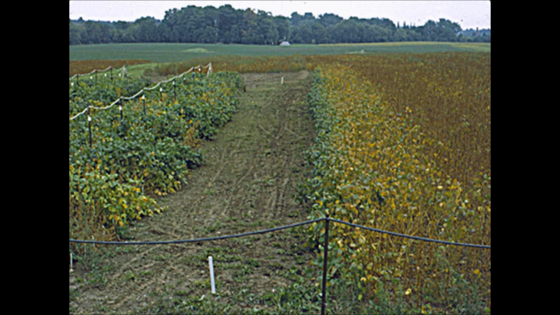Just to remind you what photoperiod sensitivity looks like, this photograph illustrates the effect of 20-hour long days on soybean maturity. On the left-hand side, there are 150-watt incandescent lamps that are on early in the morning. They're off during the day, and they come on again before sunset and stay on, allowing only a 4-hour dark period.